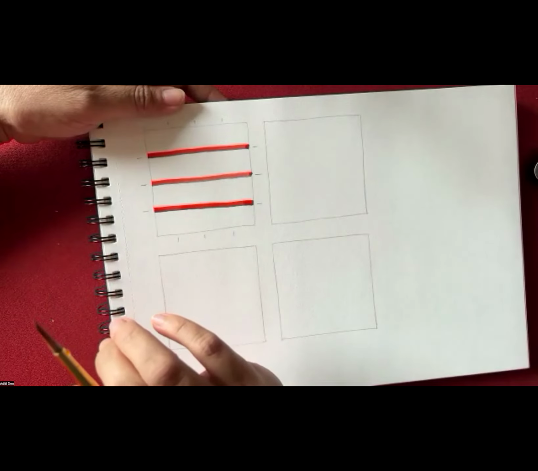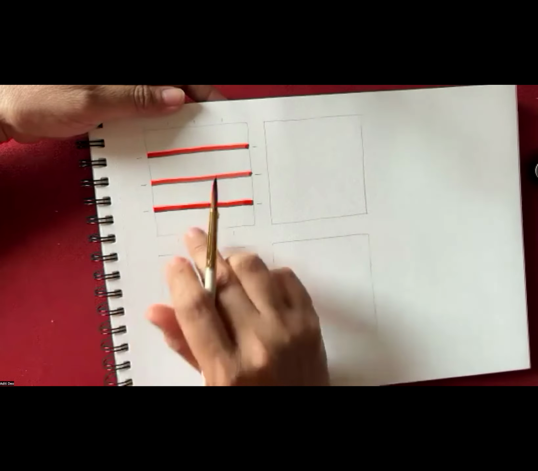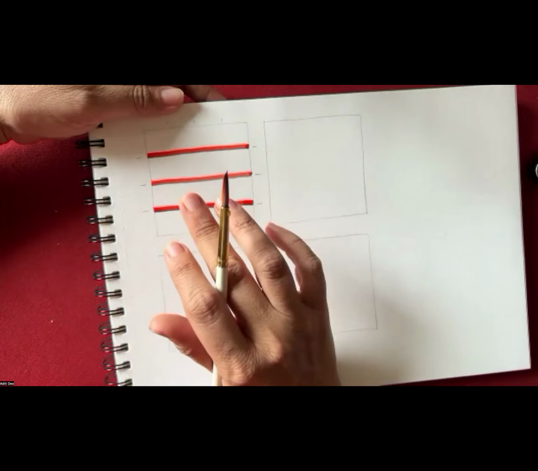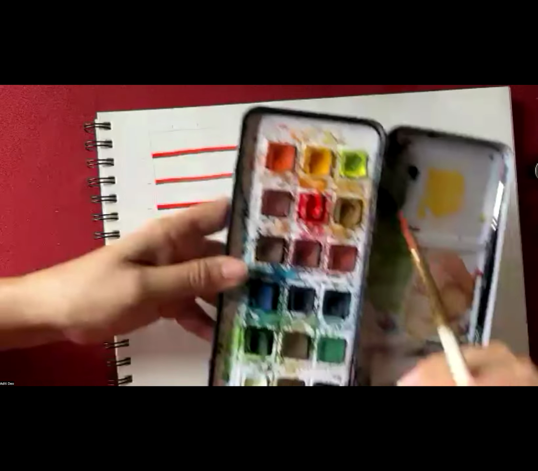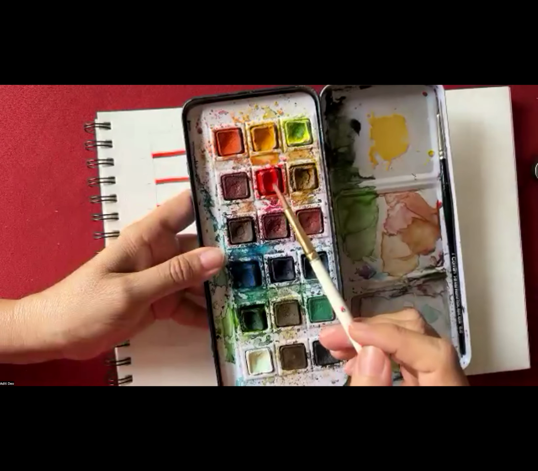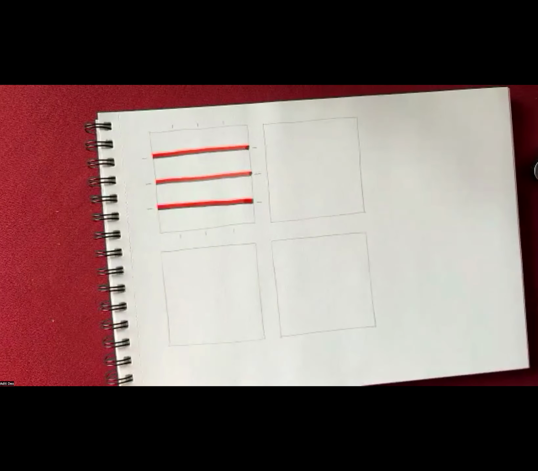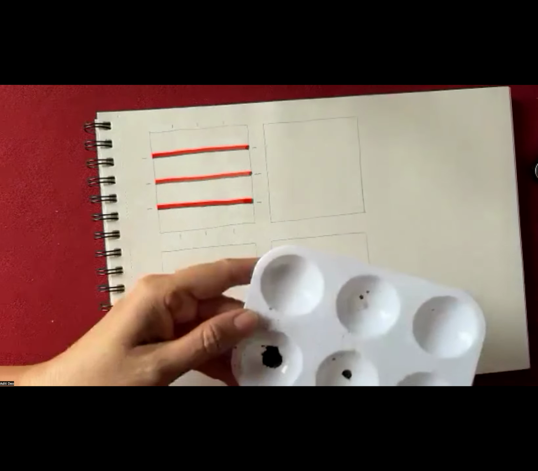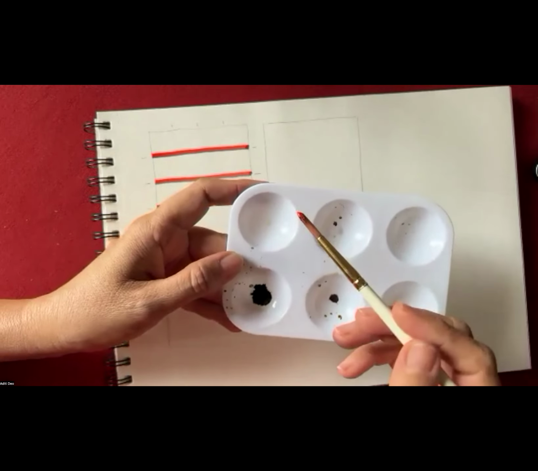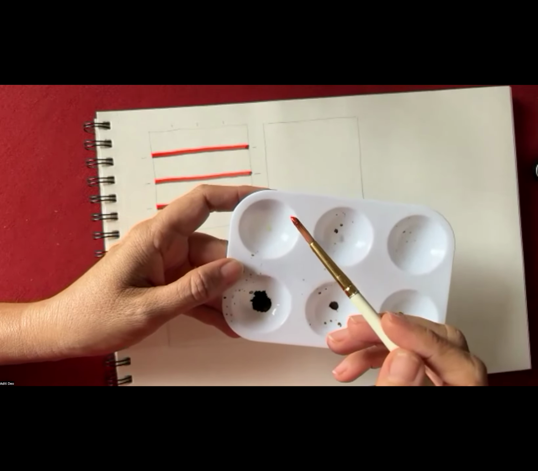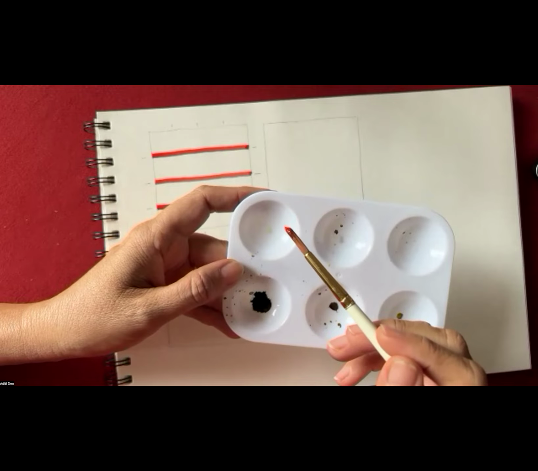Does it have to be the same color or can it be different? For this one, we are keeping the same color. Which color is this? This is scarlet. So in your case, Arun, since you're working with tube colors, I've got mauve and Prussian blue. I don't seem to have a scarlet in this box.